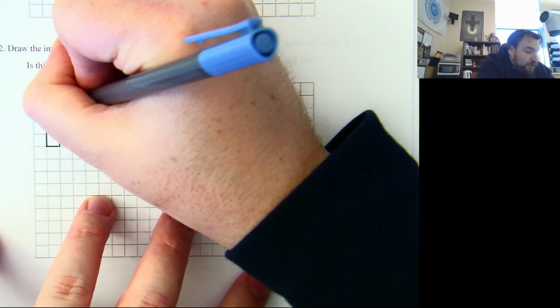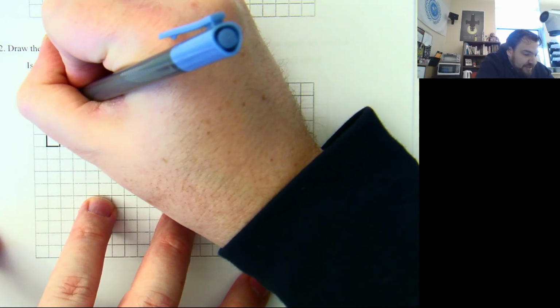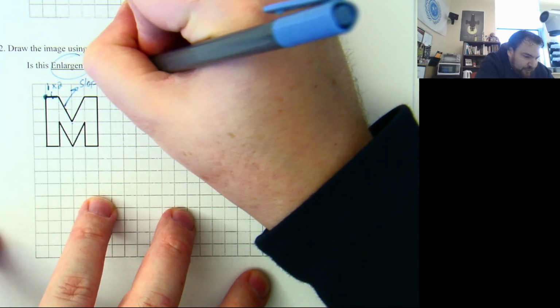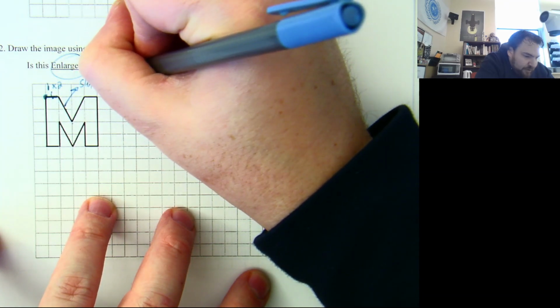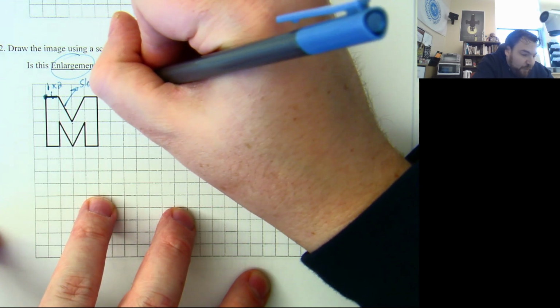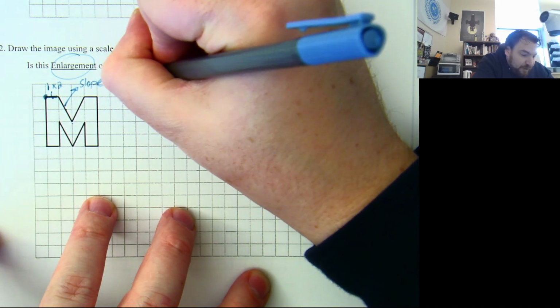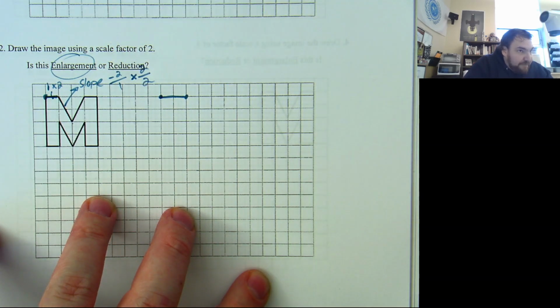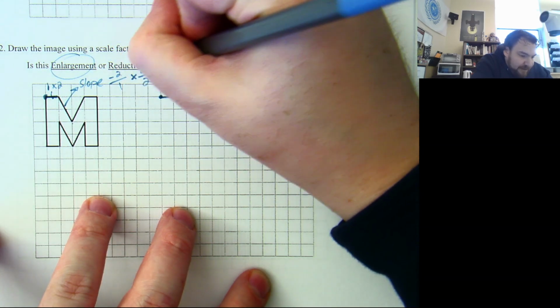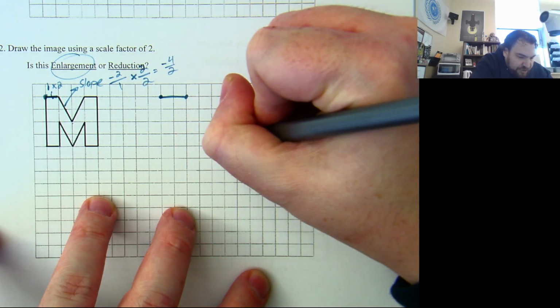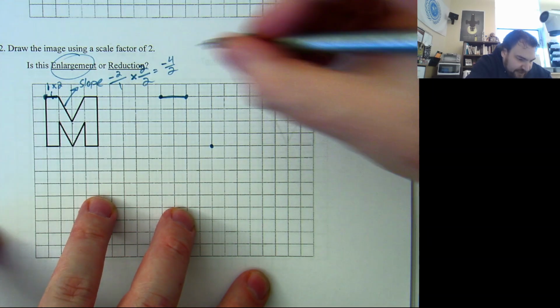We're not just multiplying the length. This thing here has a slope of -2 over 1. And so what we're going to do is multiply that top and bottom by our scale factor. So it's going to become -4 over 2. We're going to go down 1, 2, 3, 4 over 1, 2. And we're going to put a dot there and we're going to connect those dots.